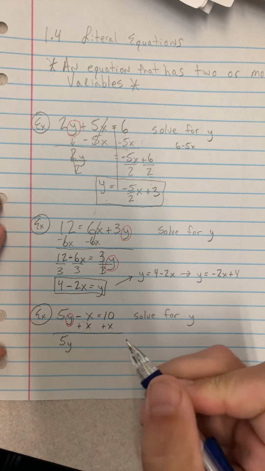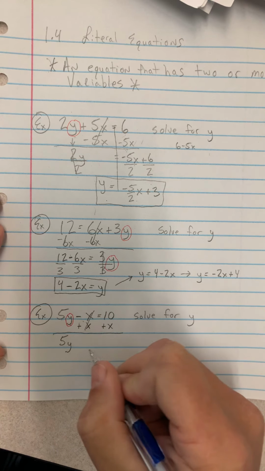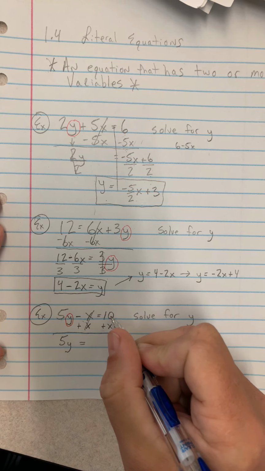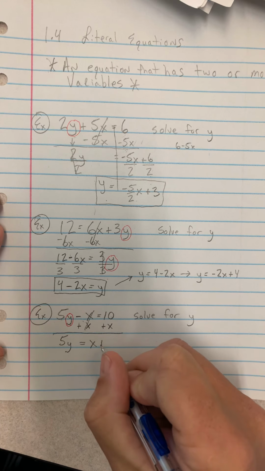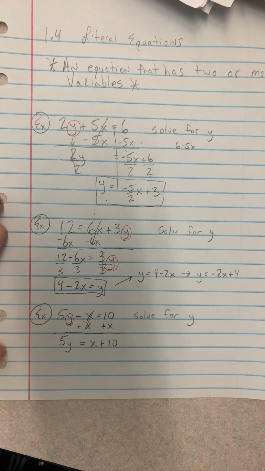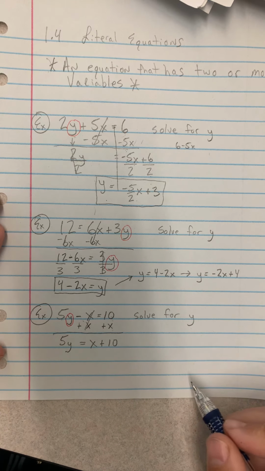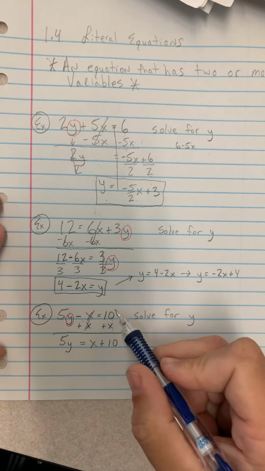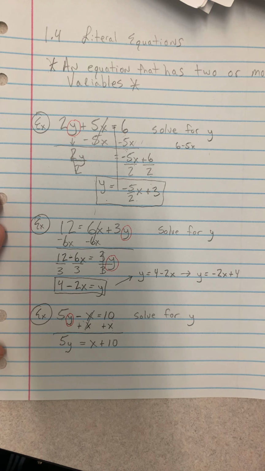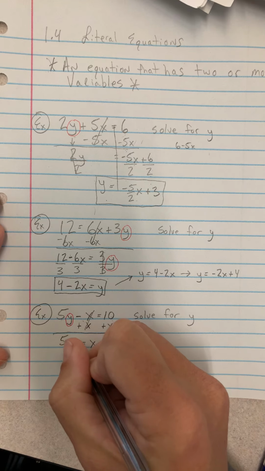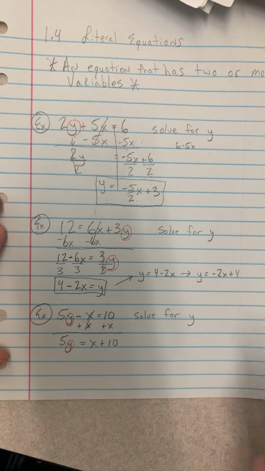5y stays. Inverse operations takes care of that x. And then I have a 10 plus x. That is not 11x. That is just an x plus 10. They're both positive. These are not like terms, I can't combine them. 9 times out of 10, like I said, you are not going to be able to combine the terms when you move them. Now, I'm still looking to get this y alone. Y is being multiplied by 5.